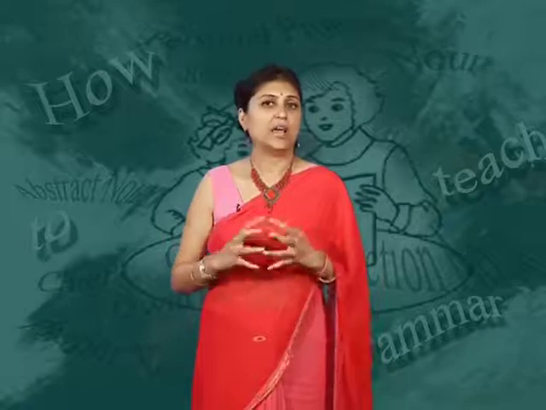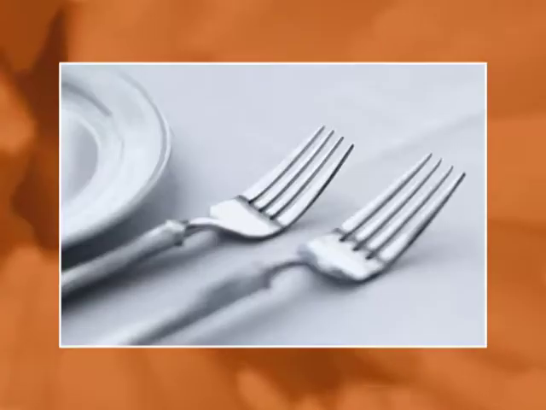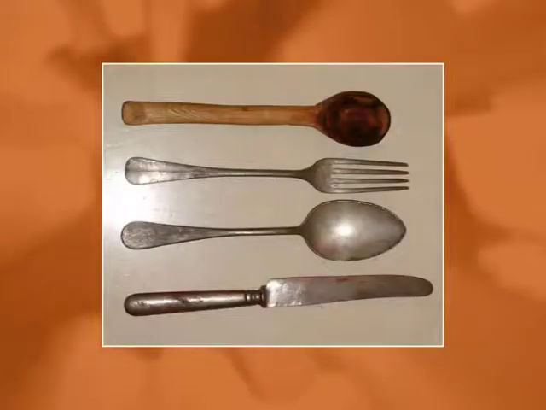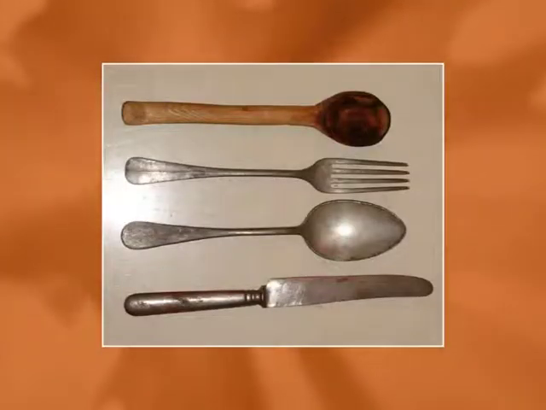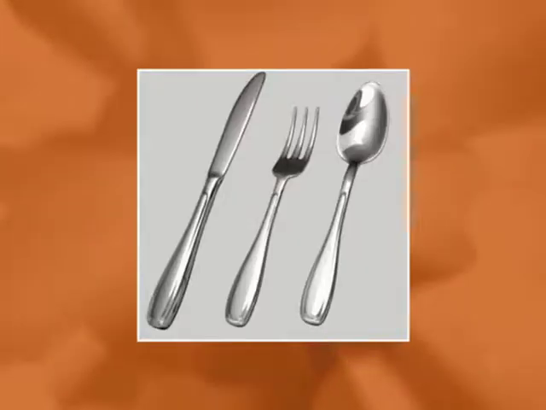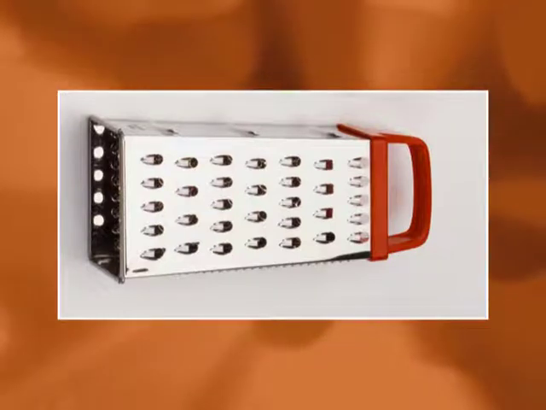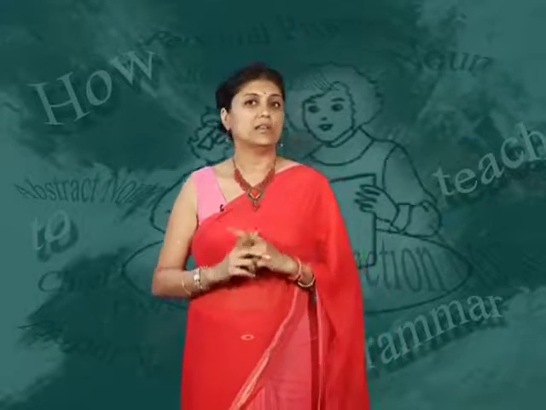They may say utensils, boxes of flour, spice, etc. Tell them that the utensils and the boxes are made up of steel, that is a material.